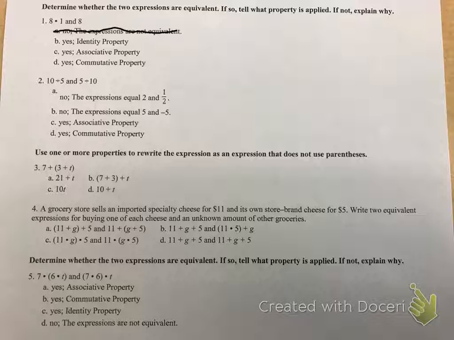The associative property is when you have grouping symbols that split up the problem using parentheses, and the commutative property is when you move numbers around using either addition or multiplication. So these are equivalent, and the property that tells us that is the identity property.